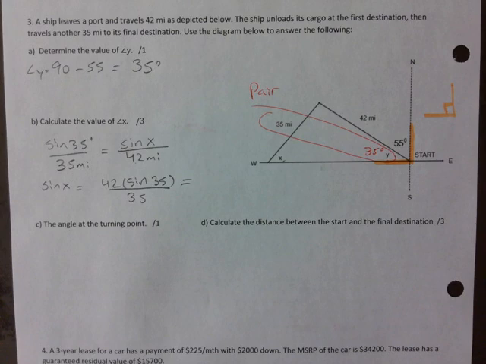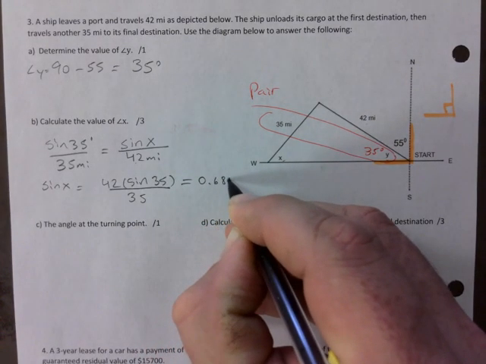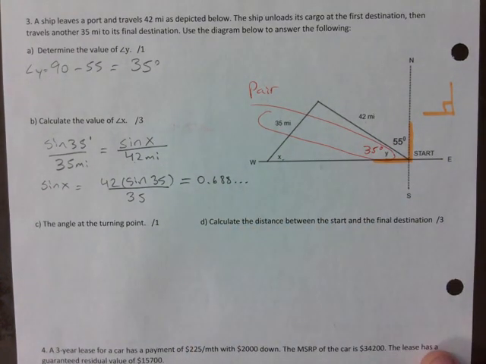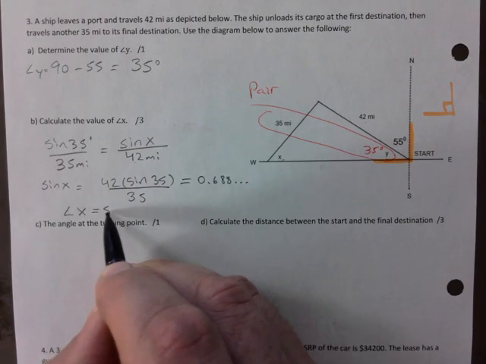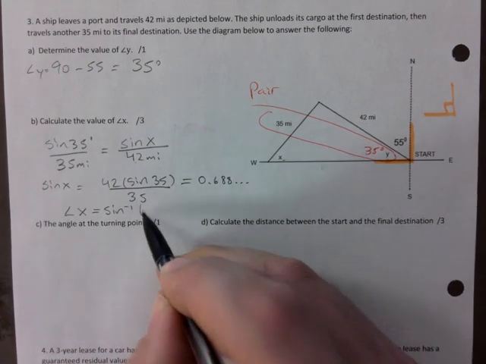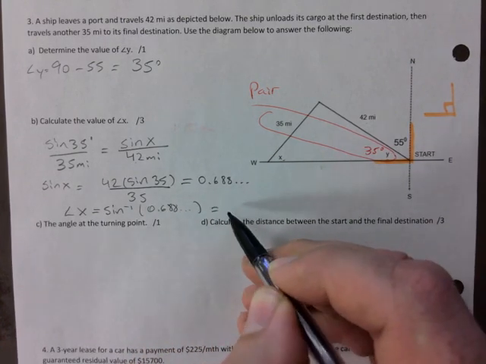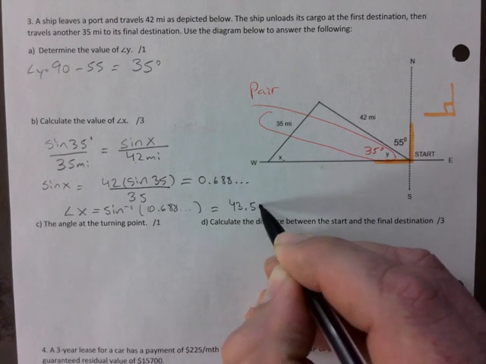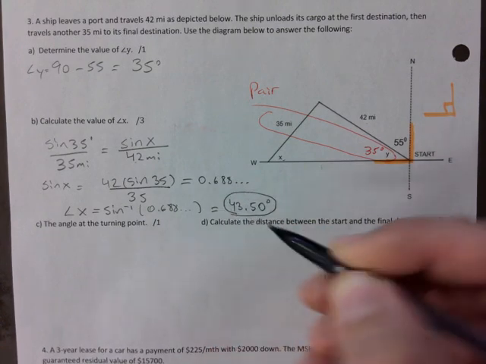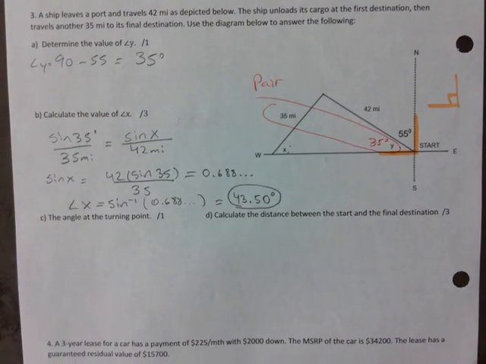Get a decimal out of that. I got 0.688. It just keeps going on my calculator. Then the next step is, hey, angle x would be sine inverse of that, which is 43.5 degrees. That's that angle right there. And now you have 2 out of the 3. You could find a third one, no problem, right?